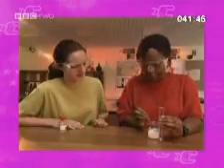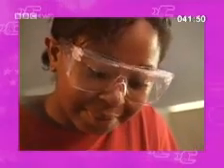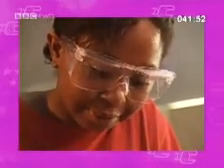What are you putting in? Sodium carbonate. The third pattern you need to learn about acids is their reactions with carbonates.